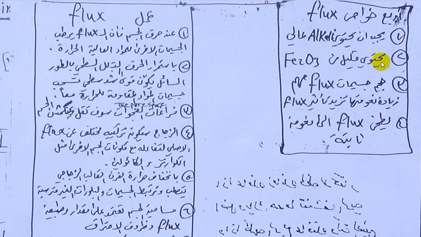Second, it contains much iron oxide, in the form of Fe2O3, hematite.